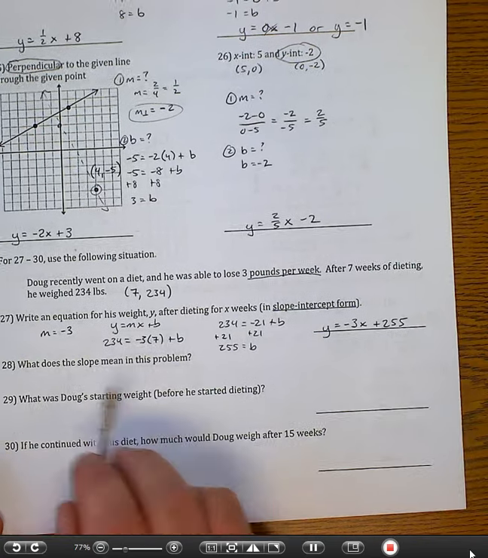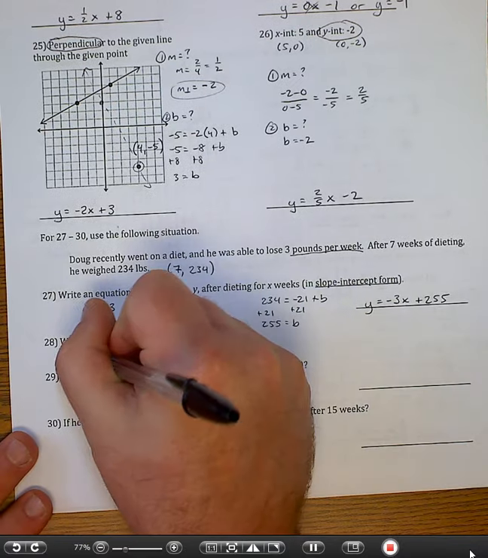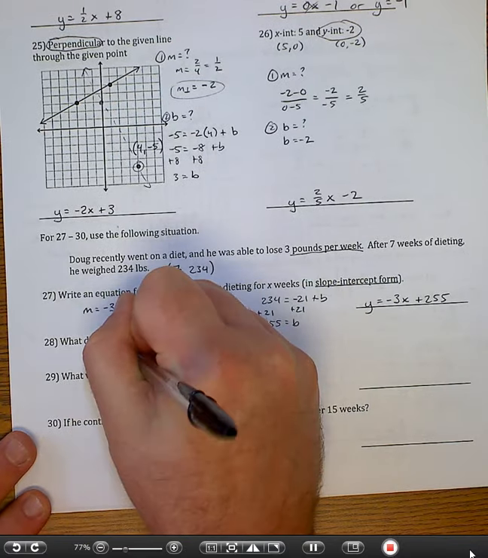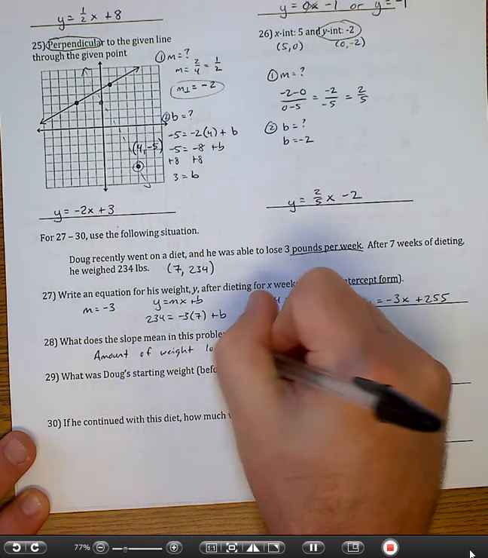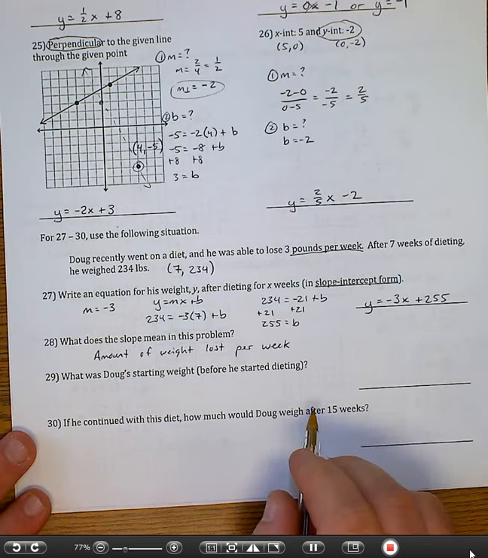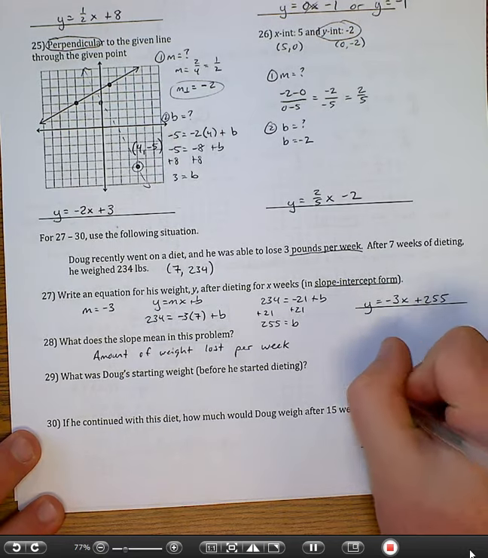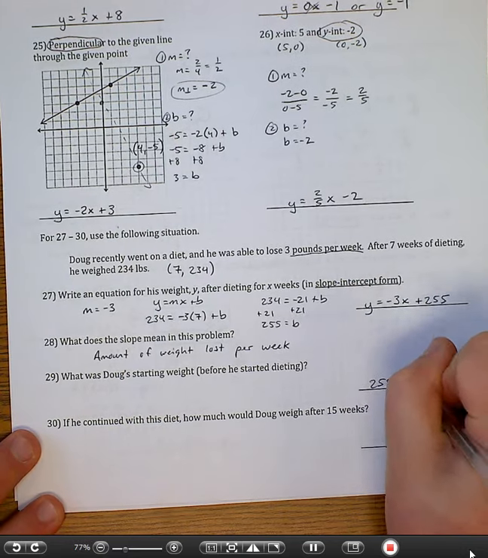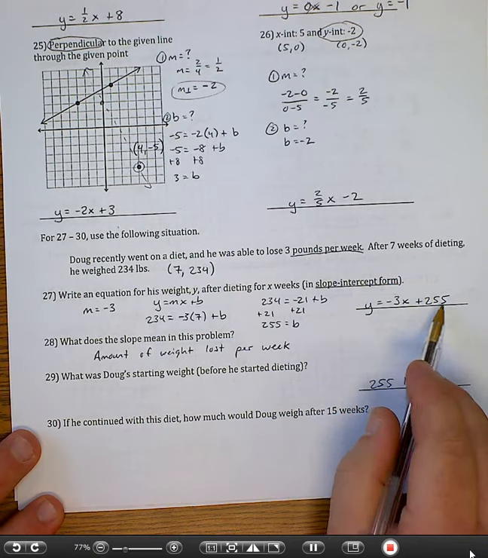What does the slope mean in this problem? Well, we kind of already talked about it. It's the amount of weight lost per week. What was Doug's starting weight before he started dieting? Well, that's the y-intercept. That's 255 pounds. So before he started dieting, that's when x is 0, he was 255.